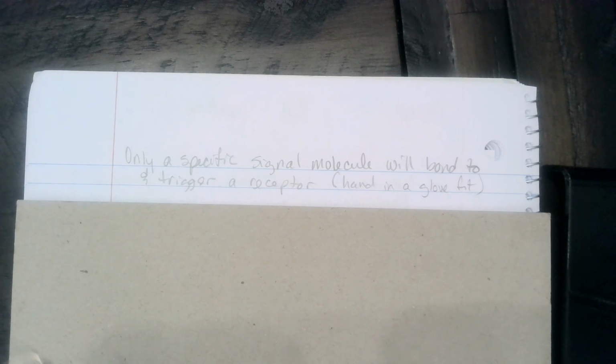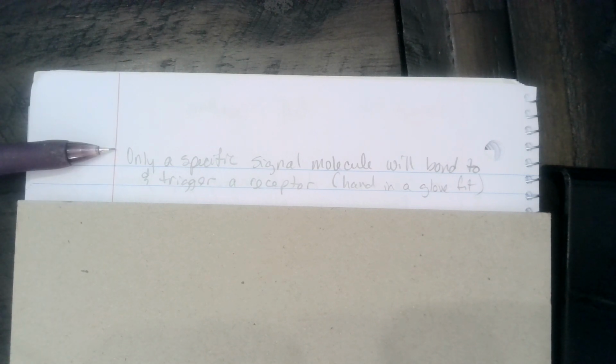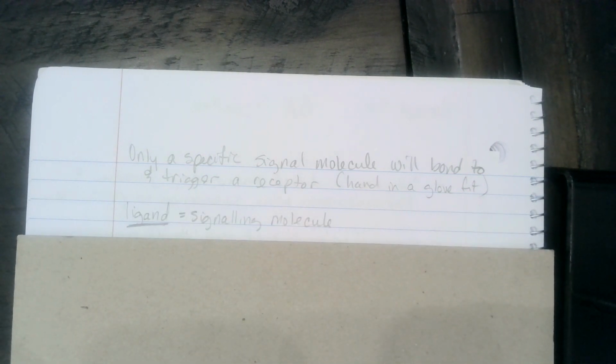Only a specific signal molecule will bind to and trigger a receptor. It's like a hand in glove fit. So there is a specific ligand for a specific receptor. The ligand is that signaling molecule. I've seen that term several times, so hopefully we've got that down by now.